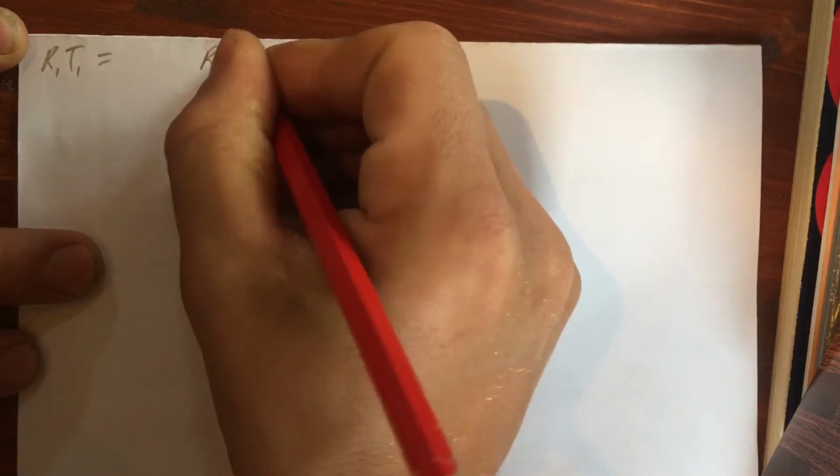First thing is to get our setup. We're going to copy down rate 1 times time 1 equals, and rate 2 times time 2 equals. Copy down first, and Bernard raced. He raced the local champion.